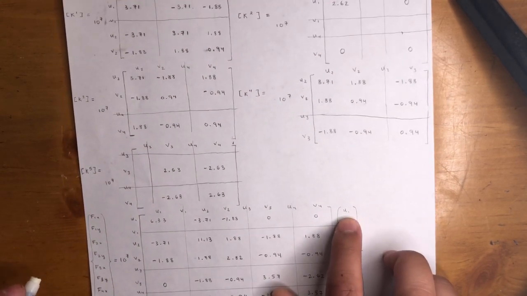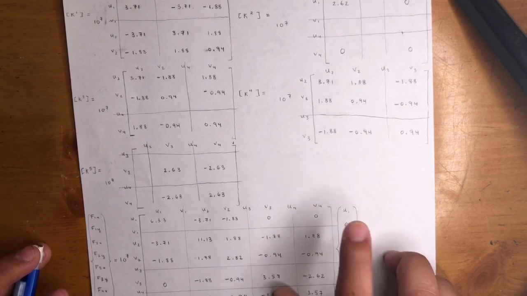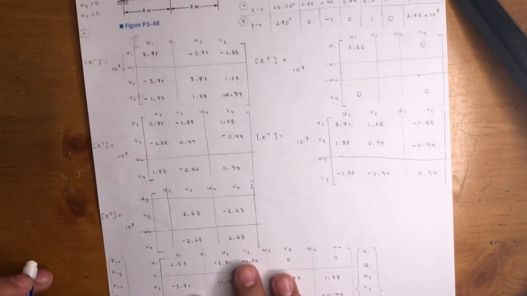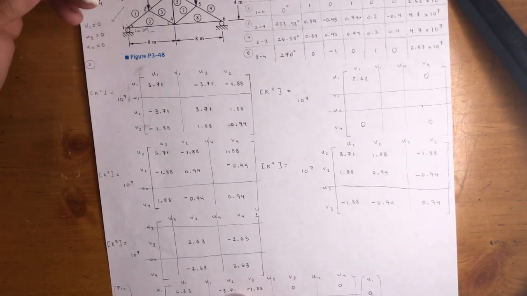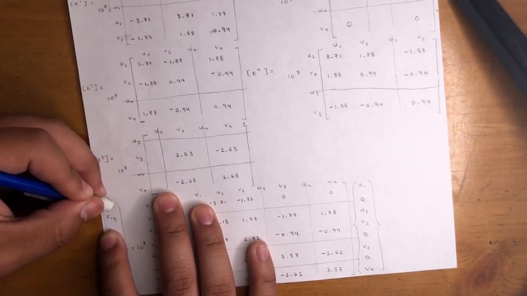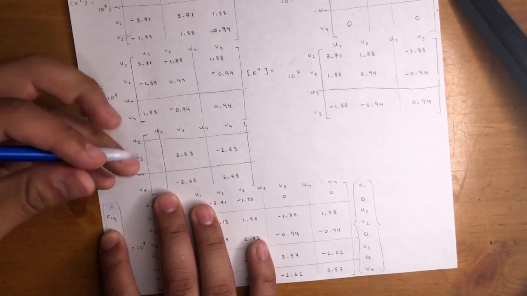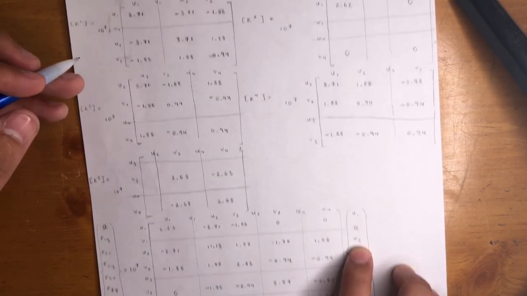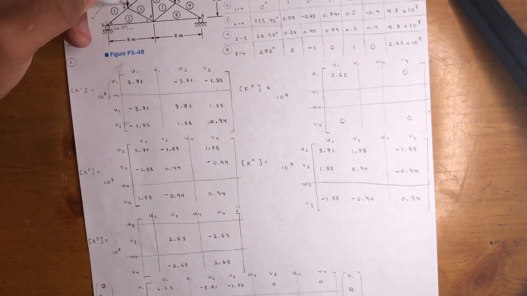At position 1, or at node 1, we don't know displacement in the x direction, so we should know the force in the x direction. There's nothing being applied. Just looking at it, there's nothing. So that means that is a 0. Okay, cool. Next one. U2. In the x direction at node 2, there is nothing being applied.